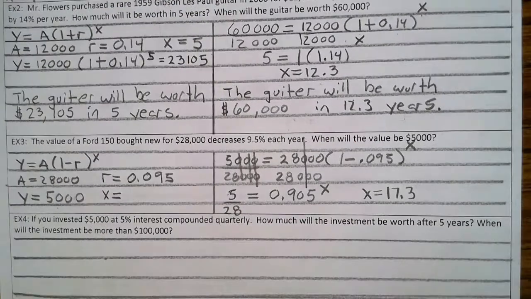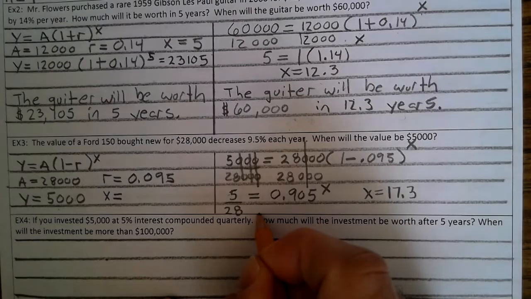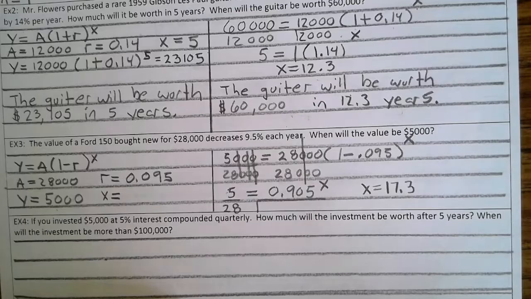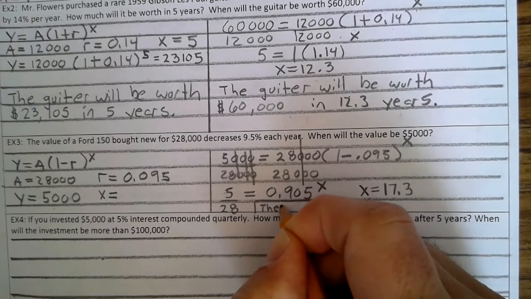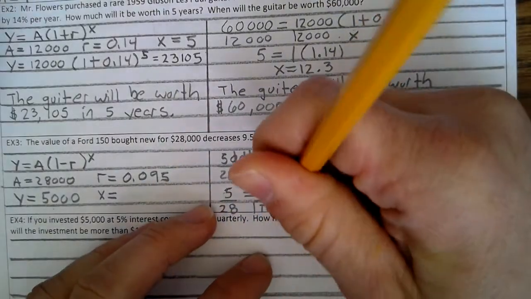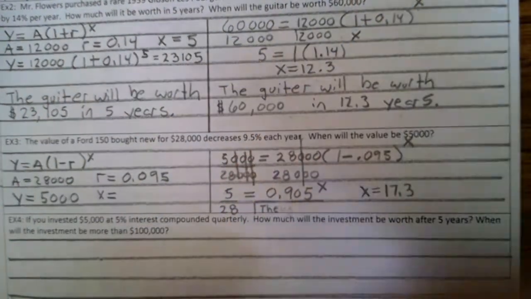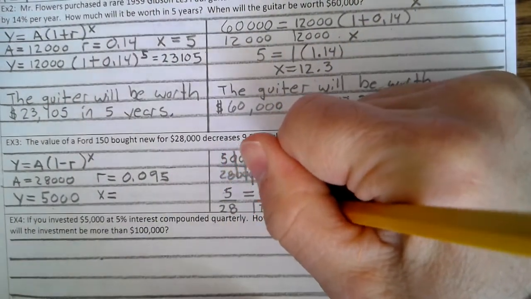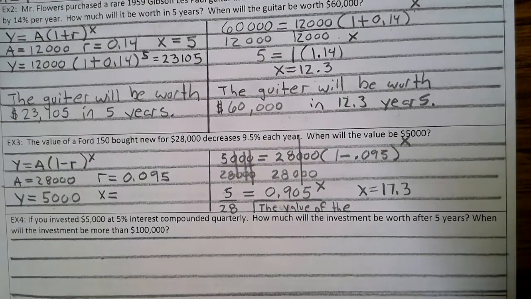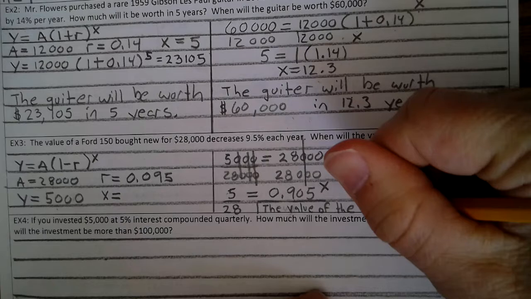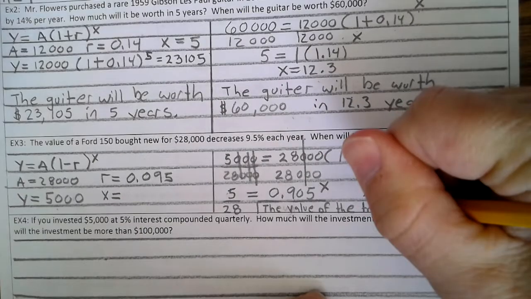The value of the truck will be 5,000 in 17.3 years. All right, so go ahead and finish up example 3.